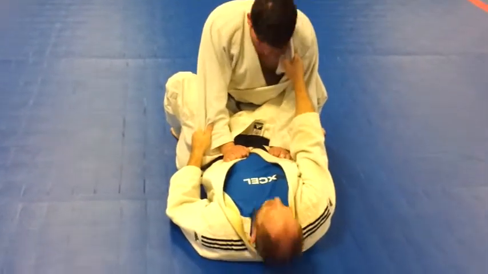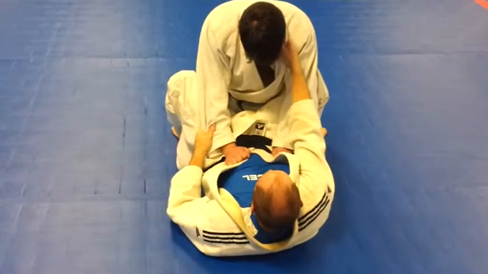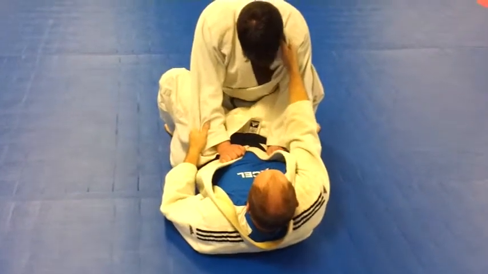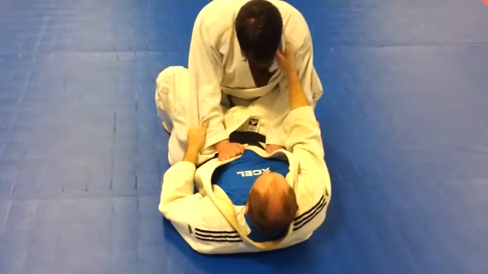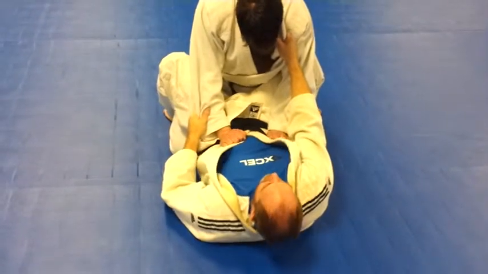Our first technique is going to be a repeat from last semester, one that the kids really like and I think we need to work on some more. This is our knee push scissor sweep. So Sensei JW is going to use his feet.